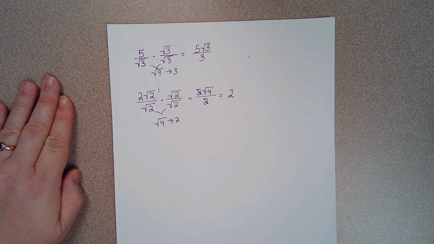All right, well I hope this is enough to get you through your assignment as you go through. Remember, turning them to decimals is not going to help you get through the assignment. You have to keep them radicals.